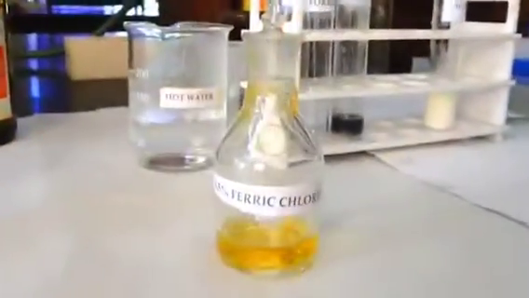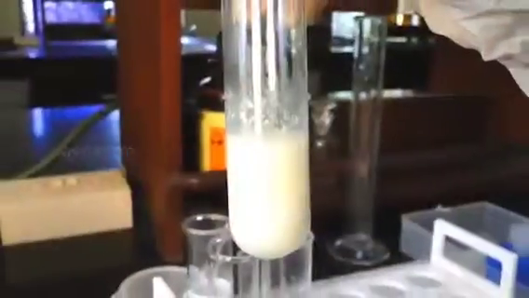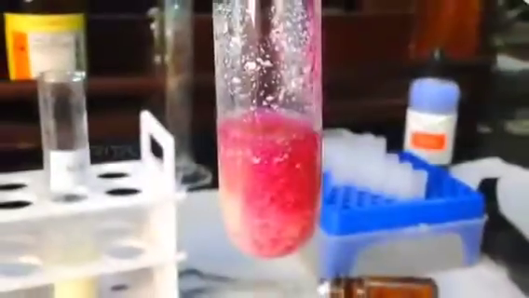Now using a dropper, add 0.5% ferric chloride solution drop by drop and mix it well. A buff color indicates the presence of benzoic acid. If you observe a violet color, it shows the presence of salicylic acid in the milk.